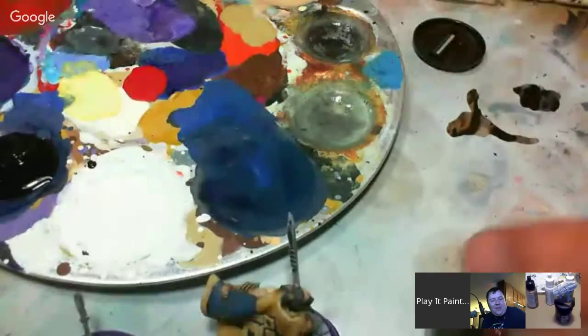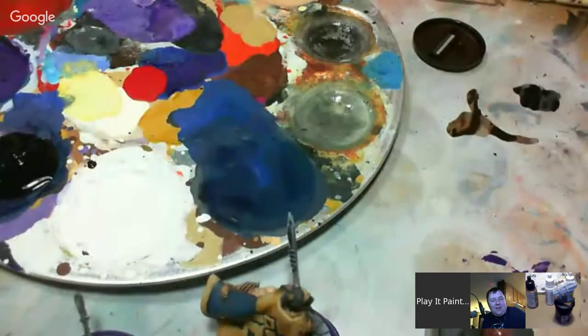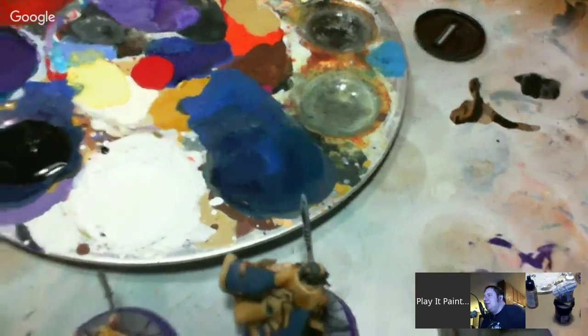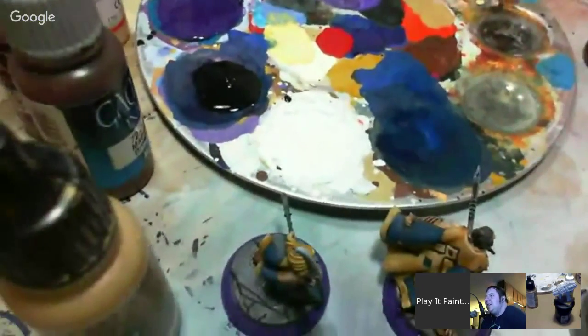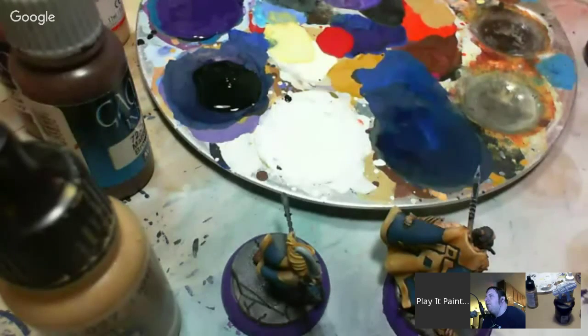Oh man, I should have put that on a base. It's very hard to paint this little lip here on the Guild Ball. But here's these guys. Those are looking good.